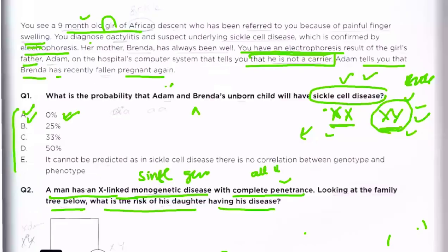See here, they will not ask you whether this is X-linked dominant or recessive, but the point here is not about the girl and boy. Make a pedigree. A man has an X-linked monogenetic disease. X-linked monogenetic means this man's X chromosome was defective and this was going to present the disease. Okay. This X-linked monogenetic disease can be, just 1 minute.